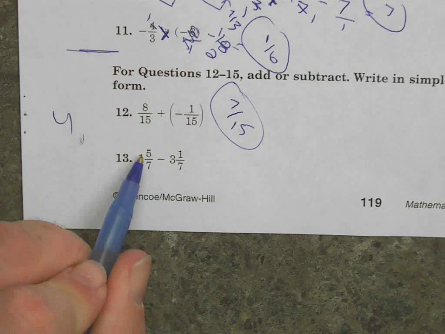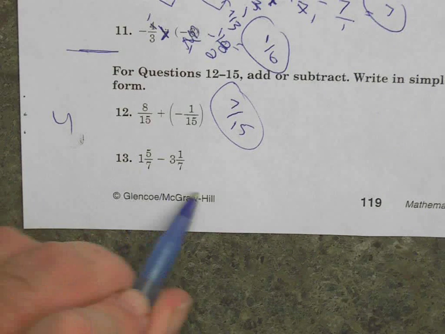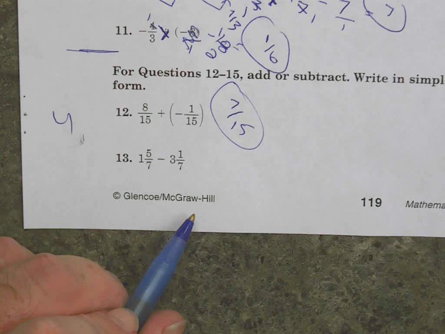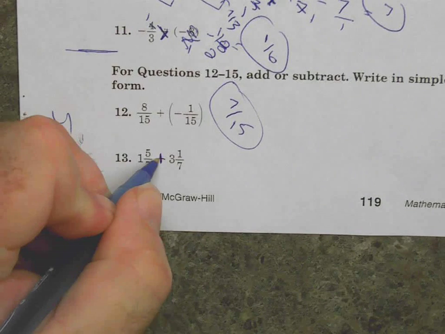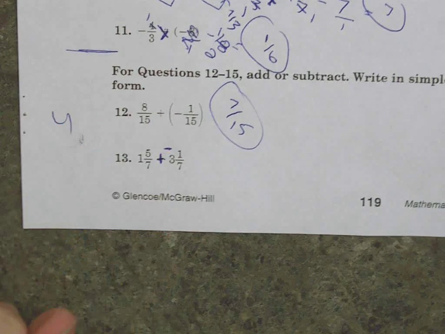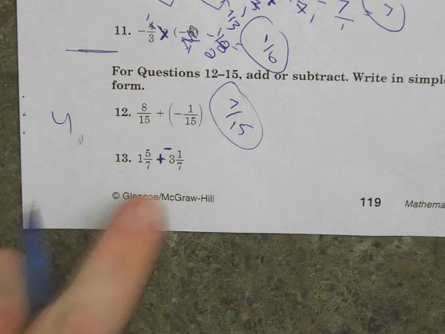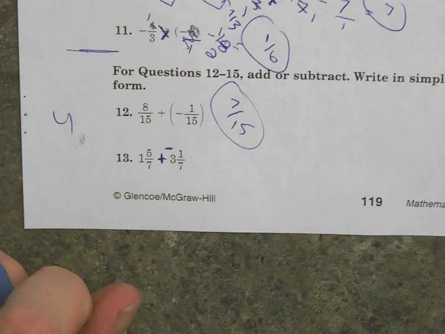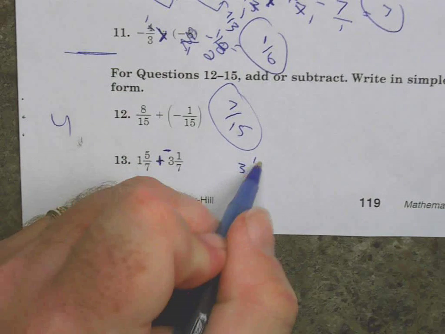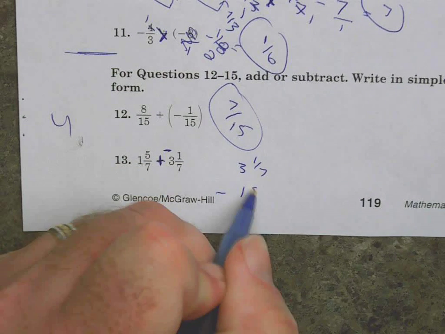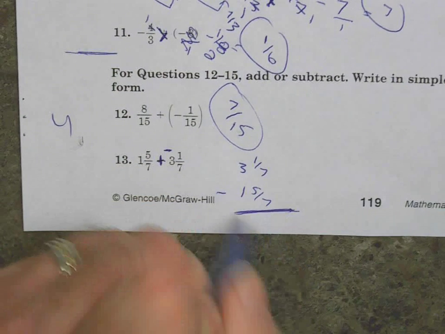Question 13 is way harder. When you do this question, just look at your whole numbers. 1 minus 3. I'm not allowed to subtract more than I have. I change this to adding the opposite, which is a negative. As soon as I get to this, I have to go subtract absolute values. So I'm going to write 3 and 1/7 minus 1 and 5/7.